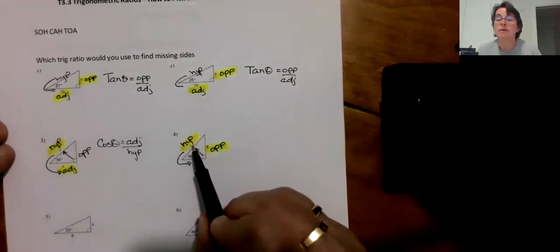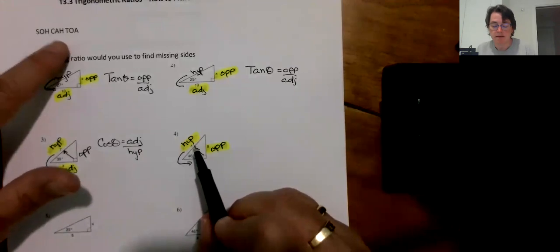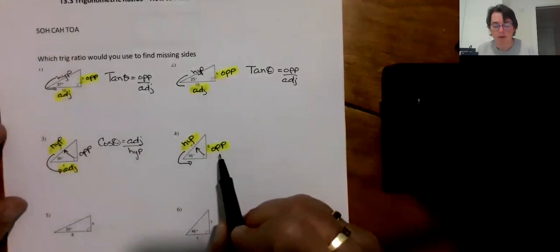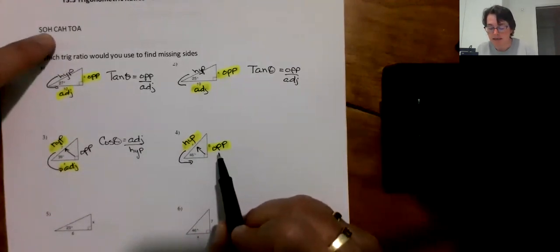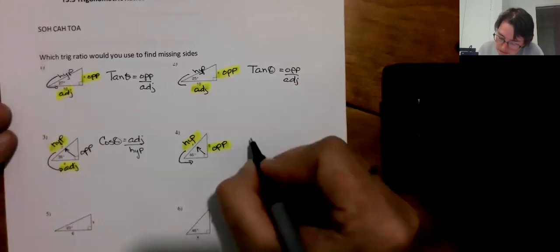And let's check out this one. So it's got hypotenuse. So to me, my brain right away says that's going to be either sine or cos. And then we look at the other one, and that says it's going to be sine because that's the one with opposite and hypotenuse.